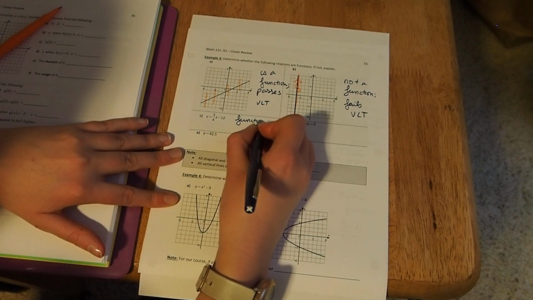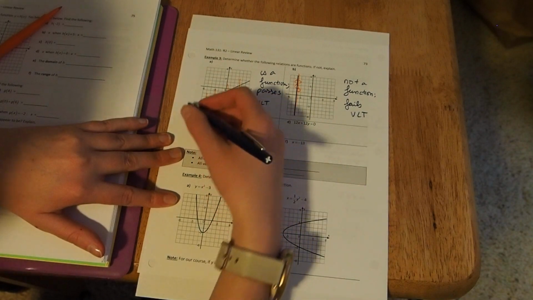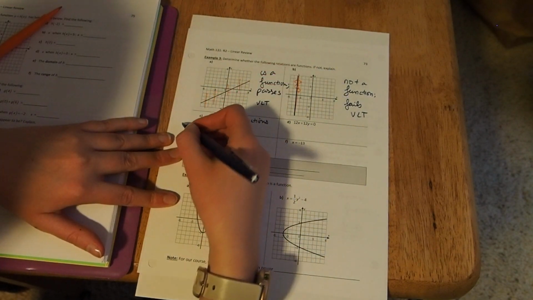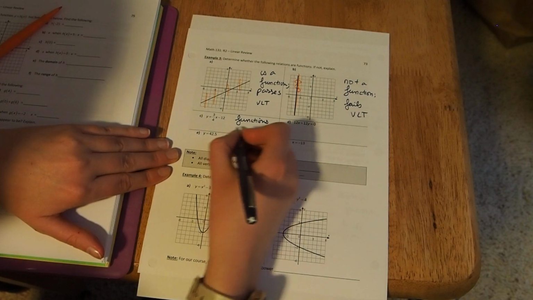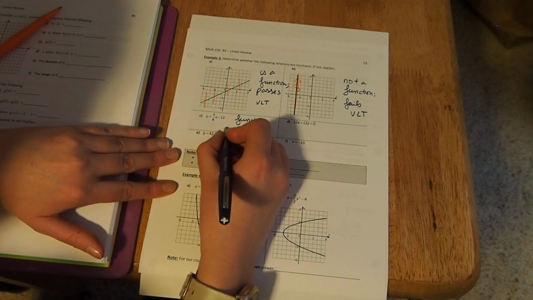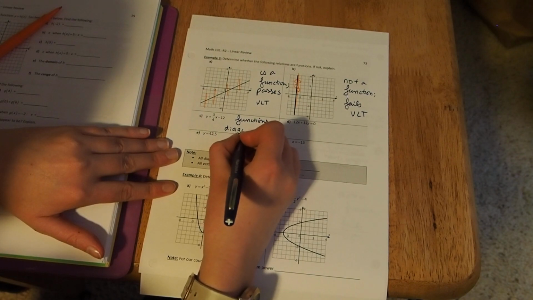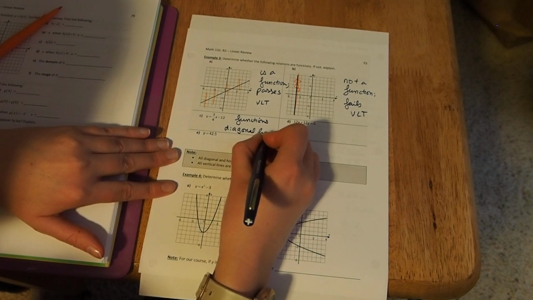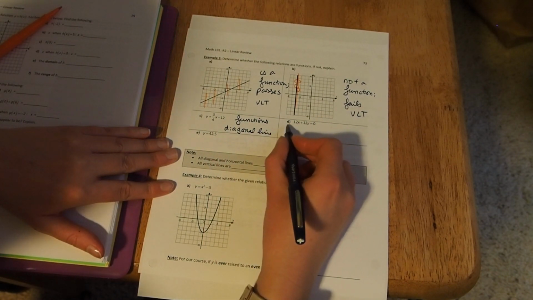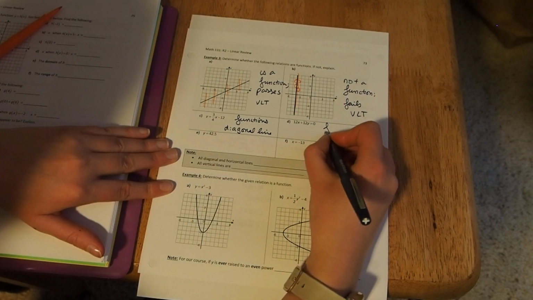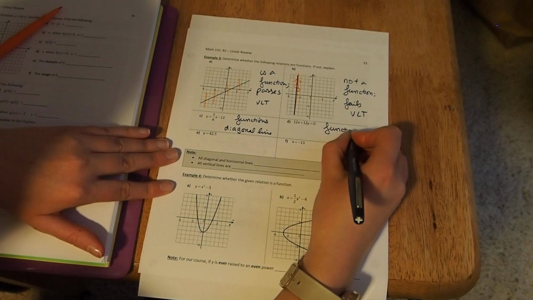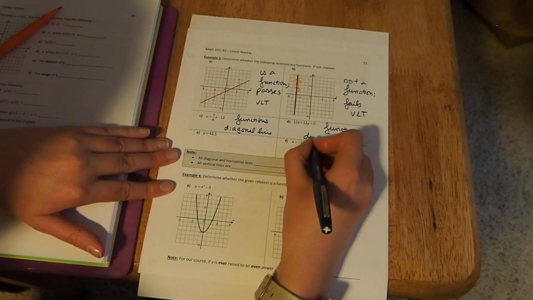Any line is going to pass the vertical line test unless it's vertical. This is a function because it's a diagonal line. Okay, this one isn't solved for y, but I know I could solve for y, and it would look like this if I did. This one is also a function. Same reason, it's a diagonal line.